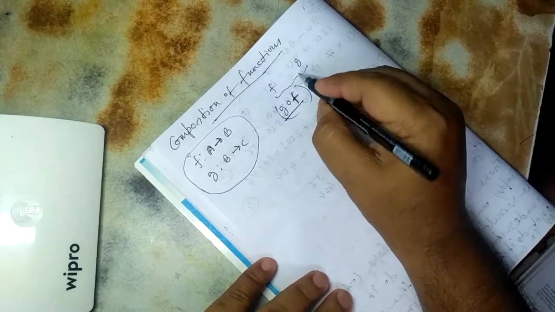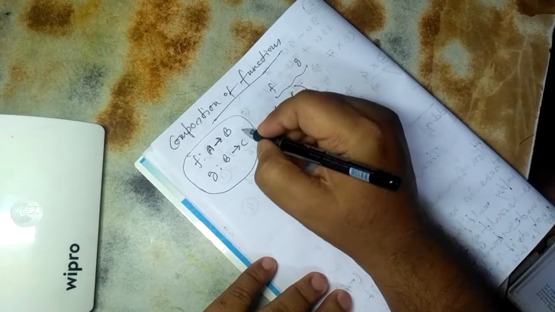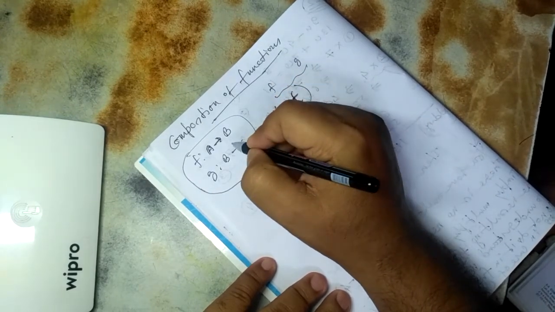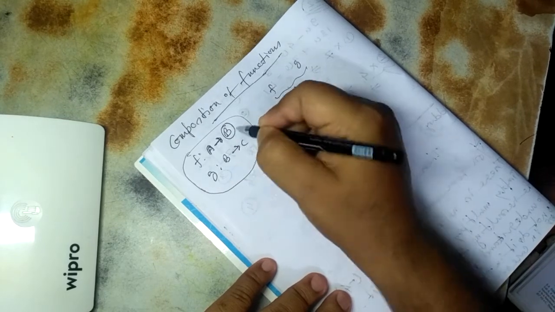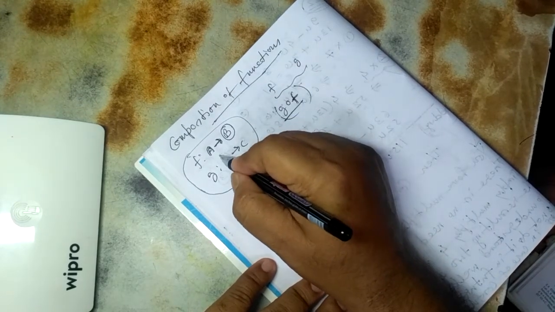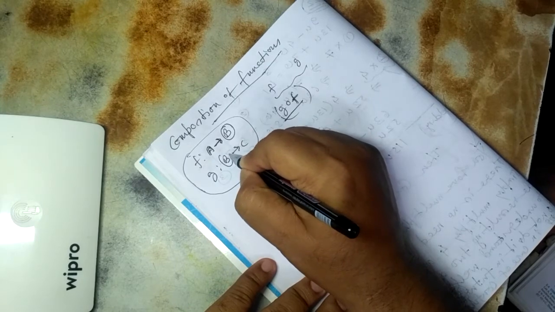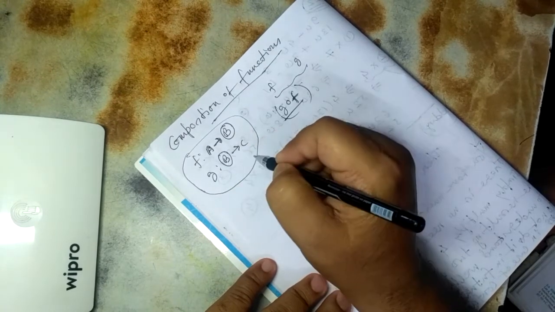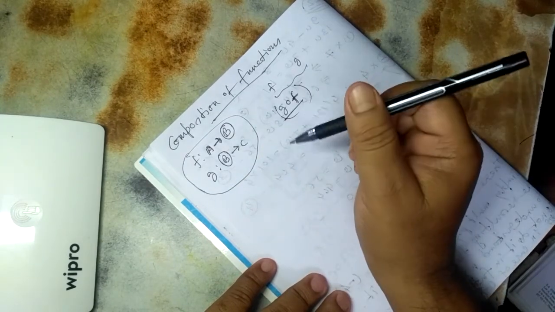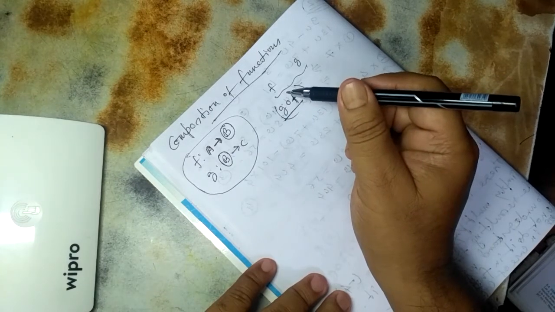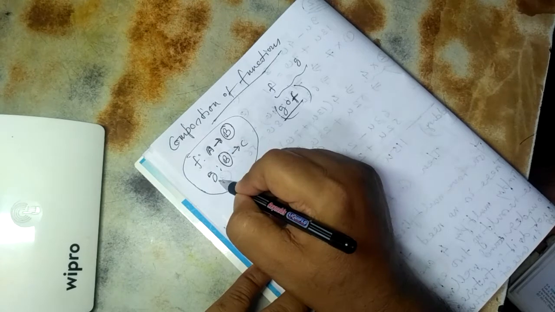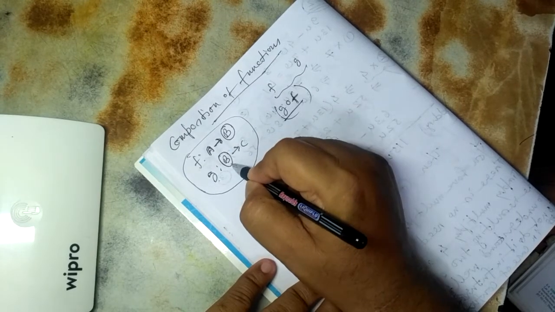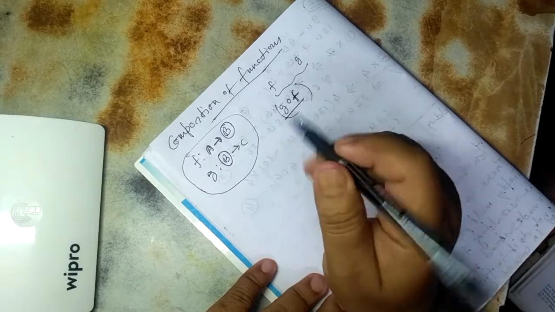One thing to be noted here is that the codomain of f, B, and the domain of g are identical here. That is, g is taking its input from the B set, which is the output region of the f function.